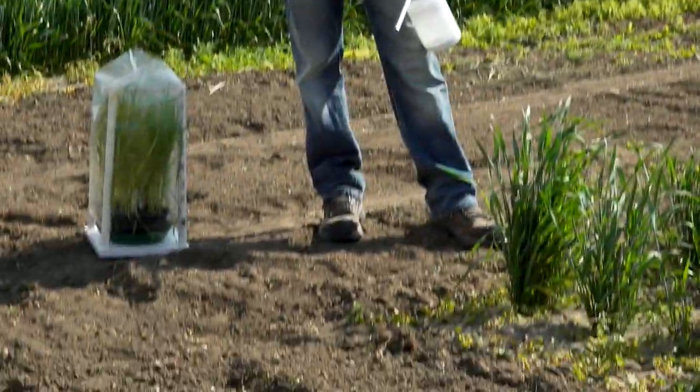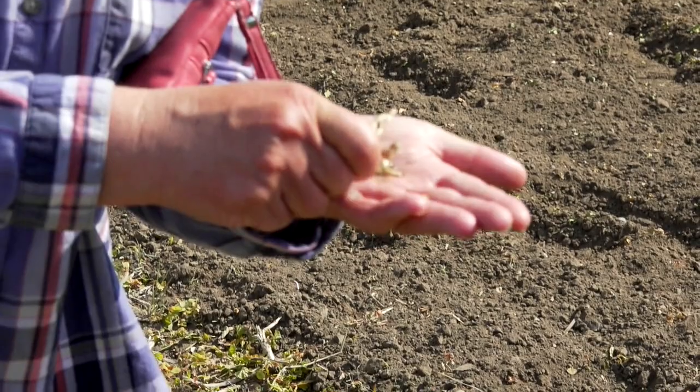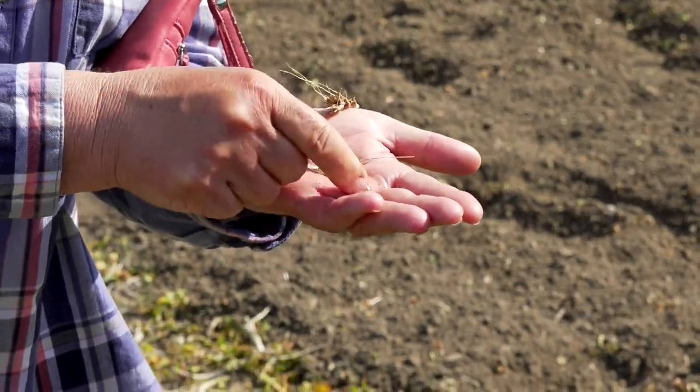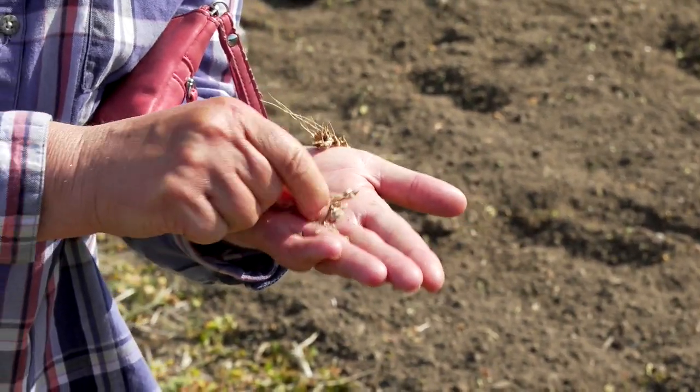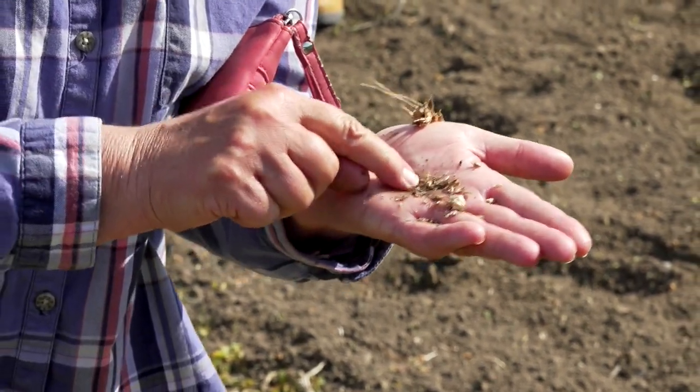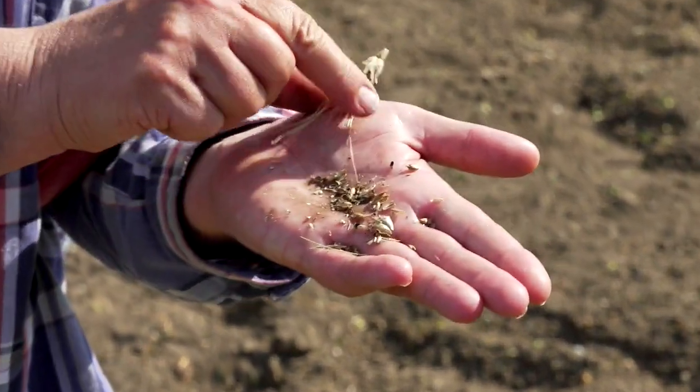I don't have any bunted seed here. But if you smash the seed, it will. Here, Therese, come to the camera. Show it. So that's the bunt spores, and it's literally called the bunt ball. It sabotages quality. There are a few seeds in there. They are shriveled, but the rest is full of spores.